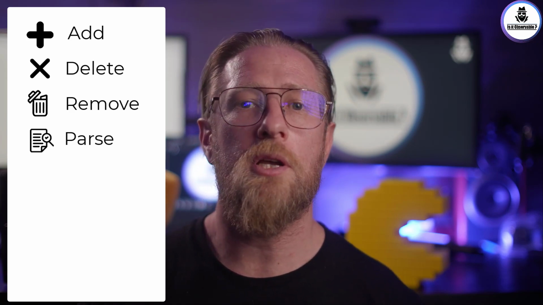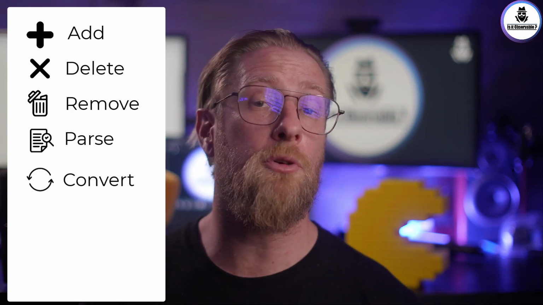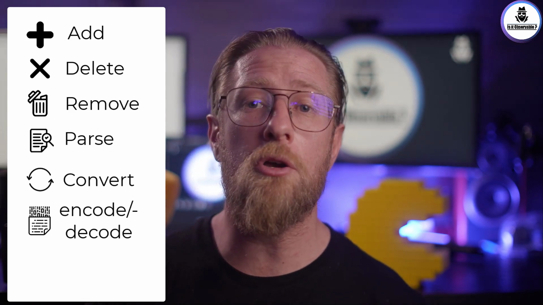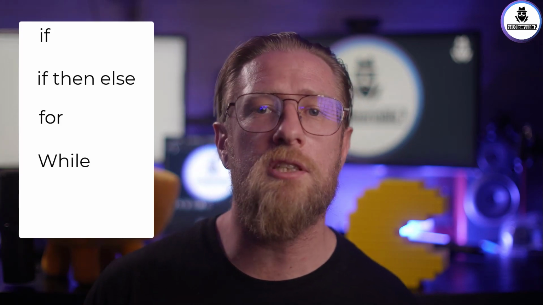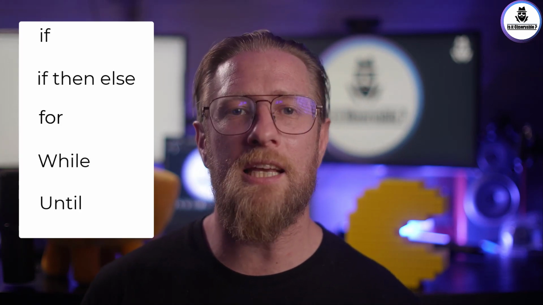The important aspect with VRL is that it will deal with our data as a JSON payload. It will provide several functions helping us to add new metadata, delete keys with del, remove a record by using remove, parse, and there are lots of ways of parsing functions. We have also convert, the ability to convert some data, to decode, encode, encrypt, decrypt. So a lot of great functions. Similar to any programming language, you can create logic using if, then else, for, while, until, so very similar to a normal programming language.